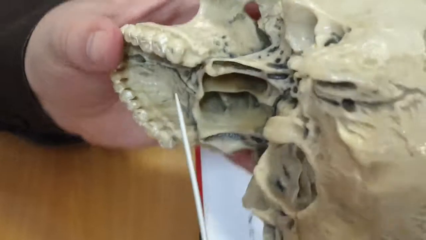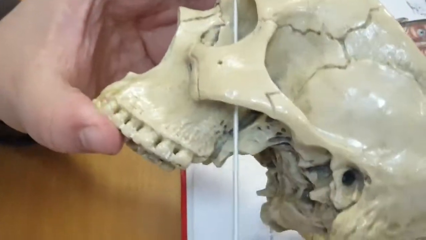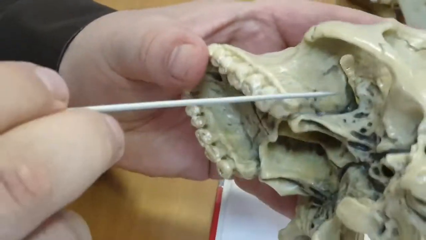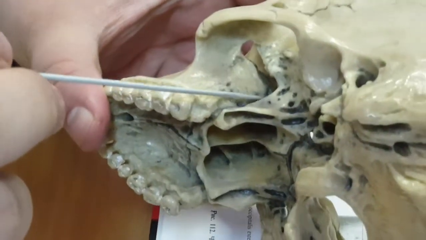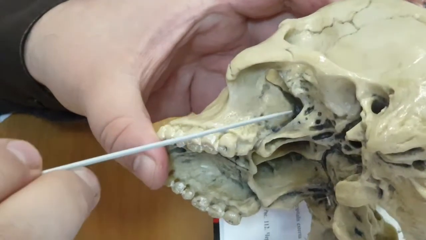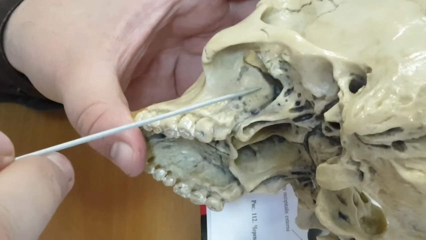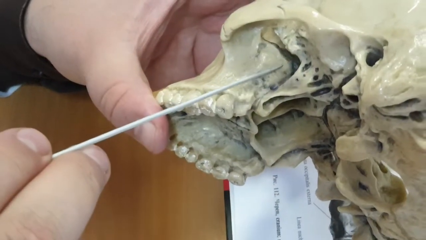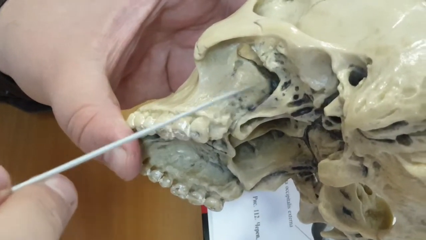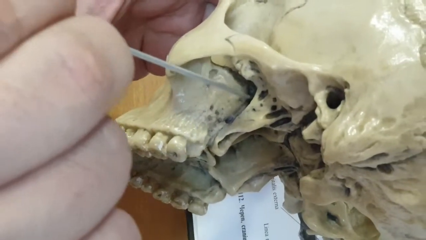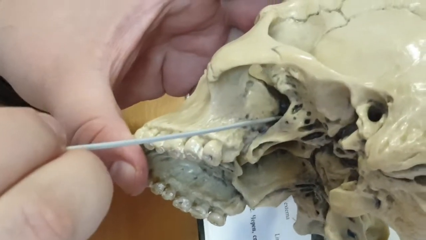The infratemporal fossa communicates with the orbit through fissura orbitalis inferior, and with fossa pterygopalatina through fissura pterygomaxillaris. That is the fissure between the pterygoid process and maxilla. This fissure enters into fossa pterygopalatina.